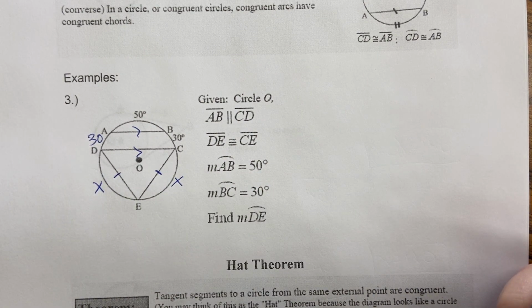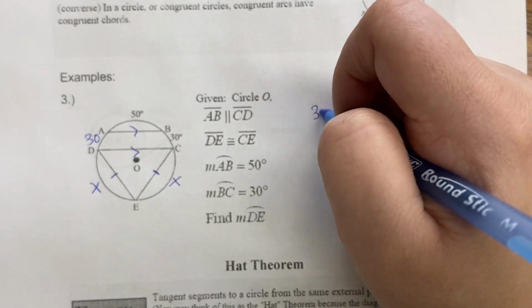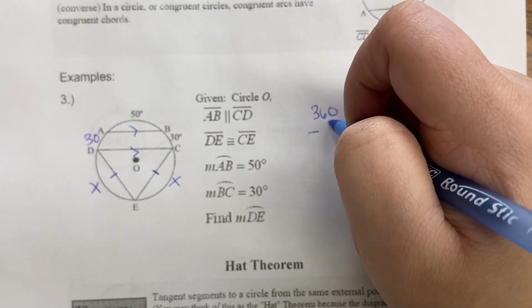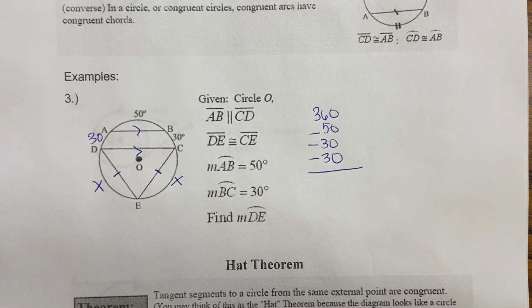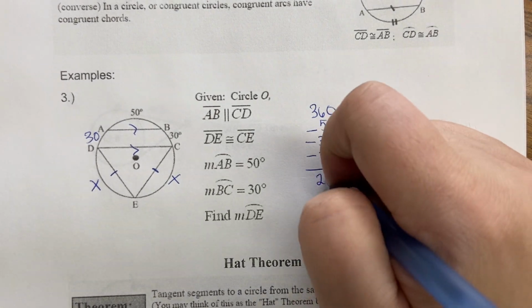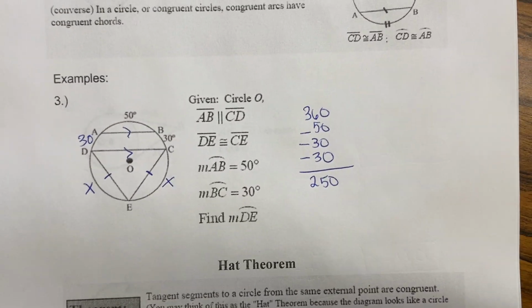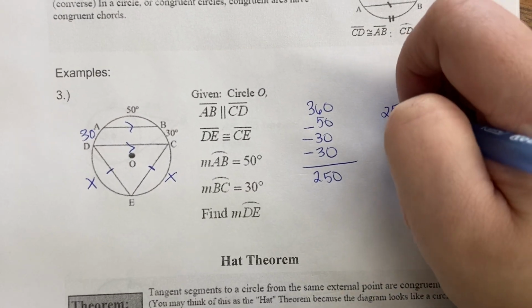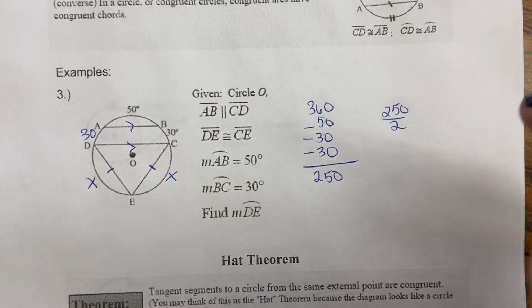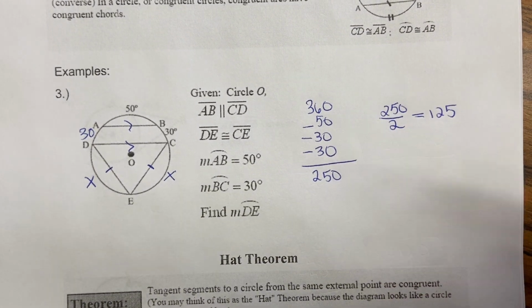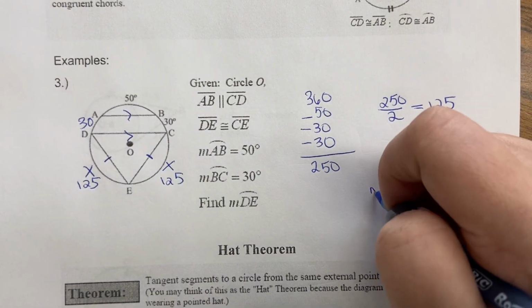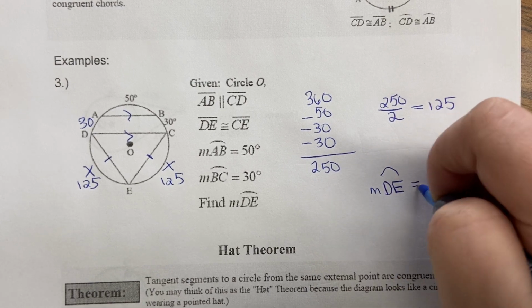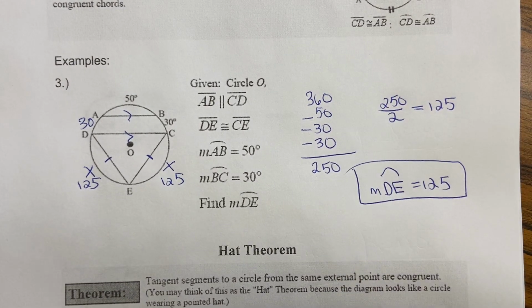So what I could do with this is 360 minus 50 minus 30 minus 30, which gives me 250. Sorry, it just hit the camera. Then I could just halve that, and I would get 125. So this would be 125, 125. In this case, the measure of arc DE is 125, and that would be my final answer.